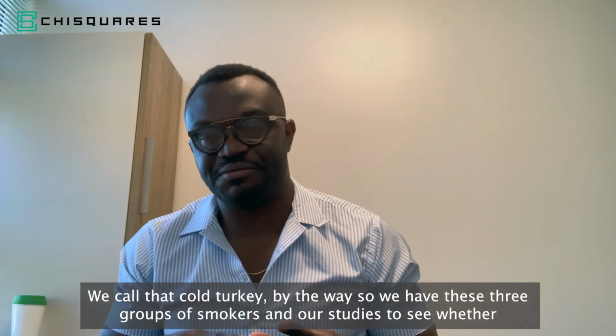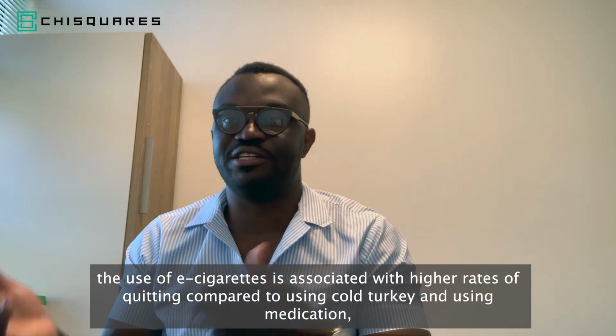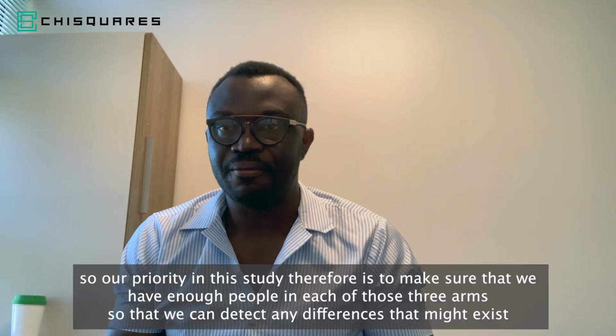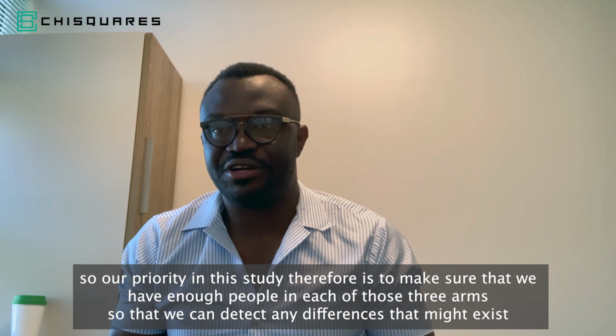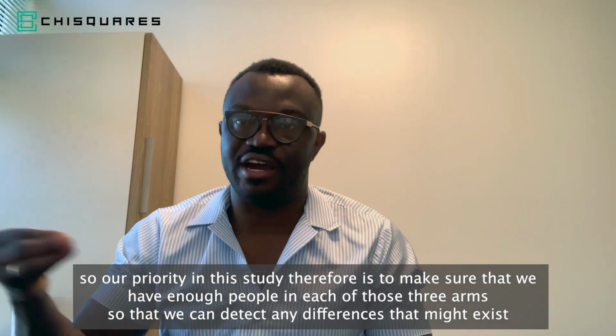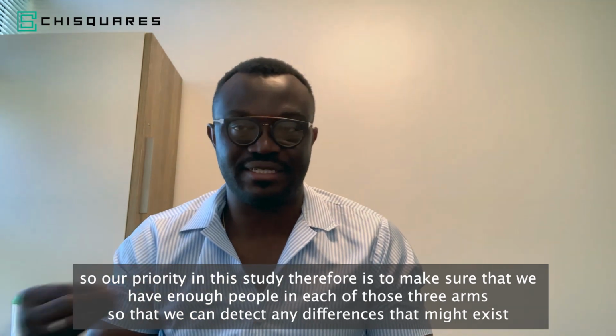So we have these three groups of smokers, and our study is to see whether the use of e-cigarettes is associated with higher rates of quitting compared to using cold turkey and using medication. So our priority in this study, therefore, is to make sure that we have enough people in each of those three arms so that we can detect any differences that might exist.